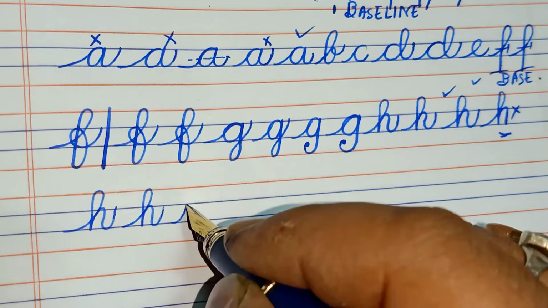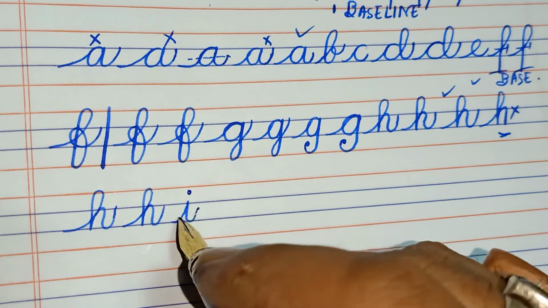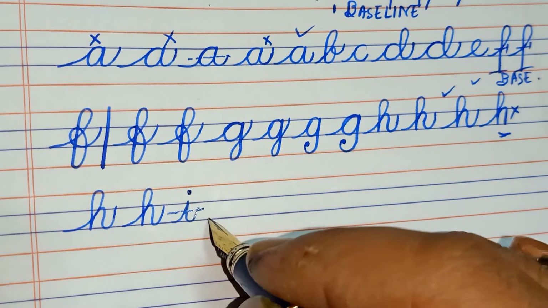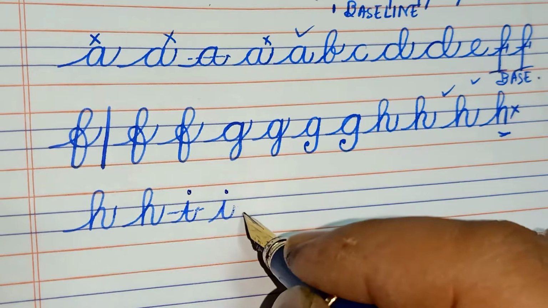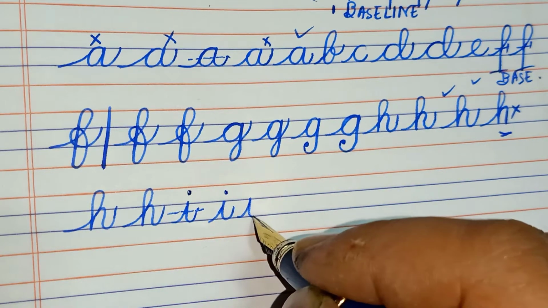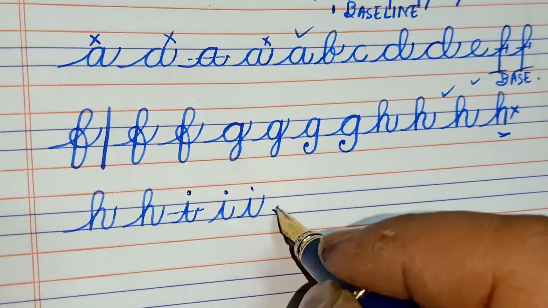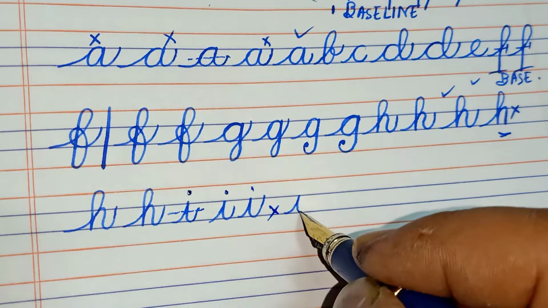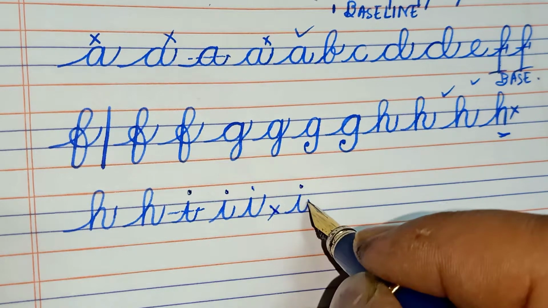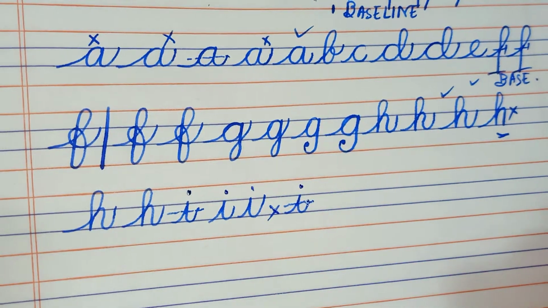And this is the I. Leave it same on the half part, then it will look beautiful. If you just join this here, you see it will look different. Okay, try to write like this. This part will end in the middle of this, right?